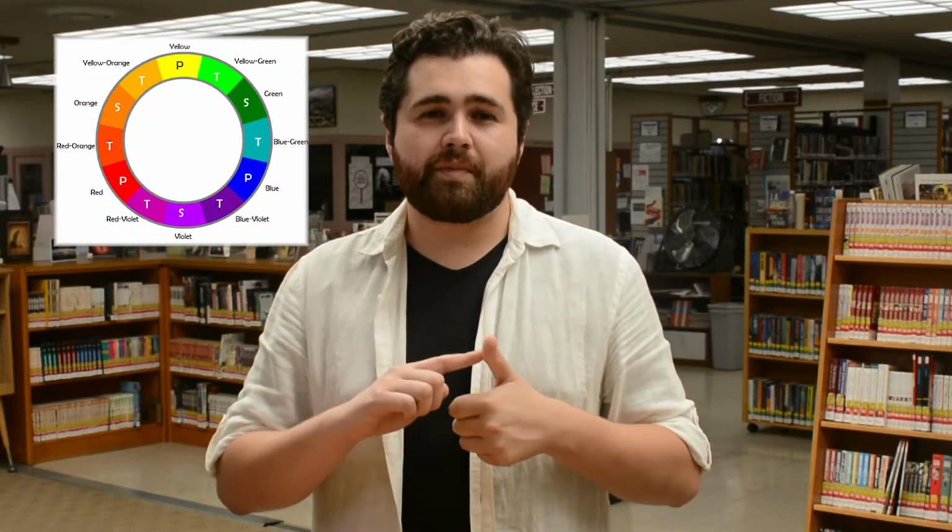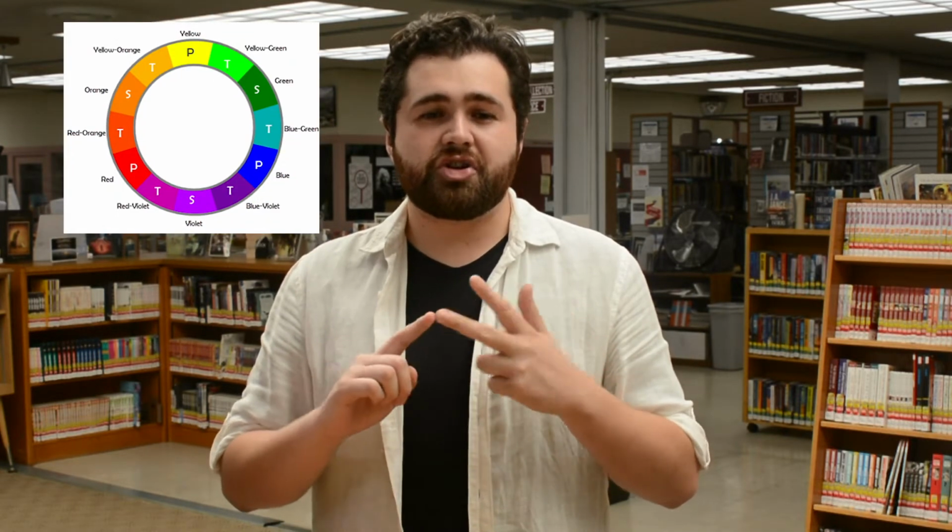There is even a color wheel people use, and it has primary, secondary, and tertiary colors. And let's go over what those are. There are 3 primary colors, red, yellow, blue. There are 3 secondary colors, orange, green, and violet. And the 6 tertiary colors are red-orange, yellow-orange, yellow-green, blue-green, blue-violet, red-violet. These are all formed by mixing a primary color with a secondary color.